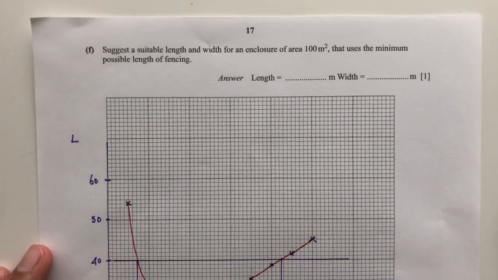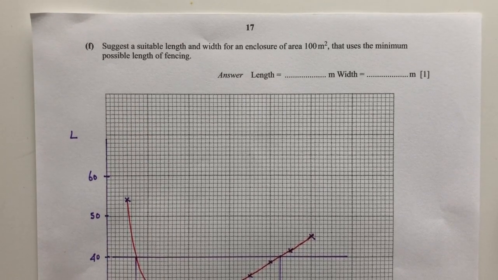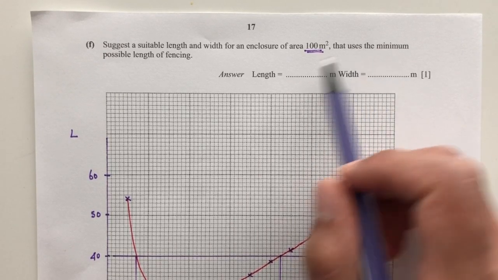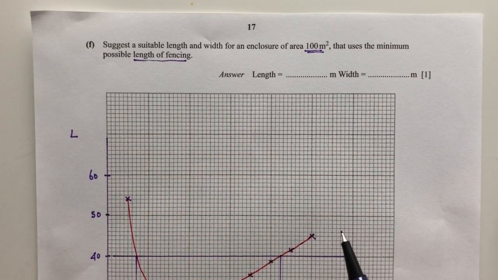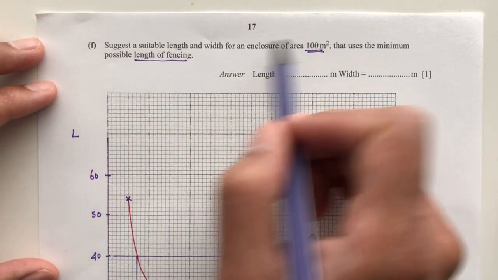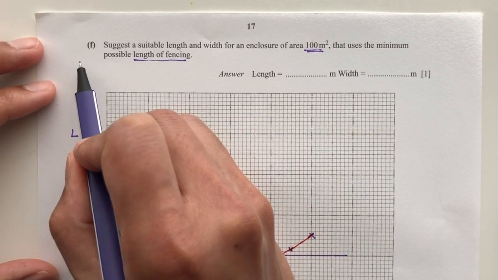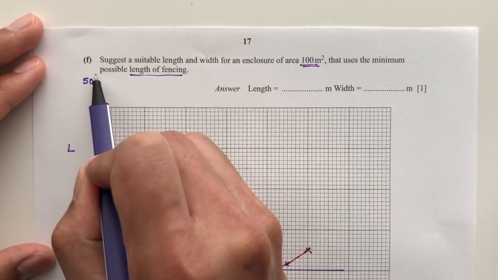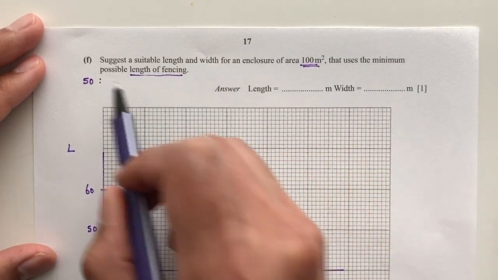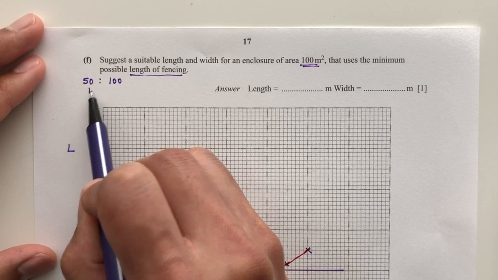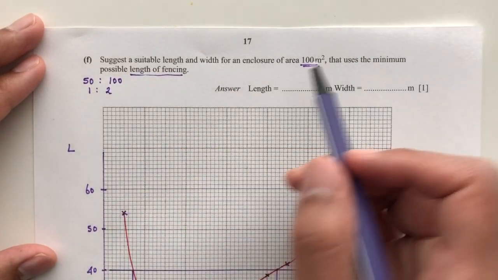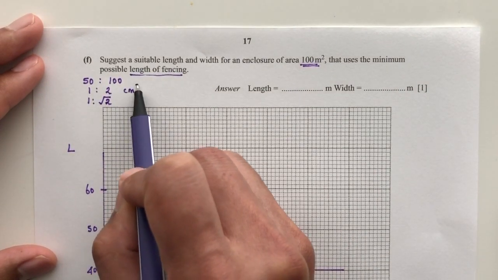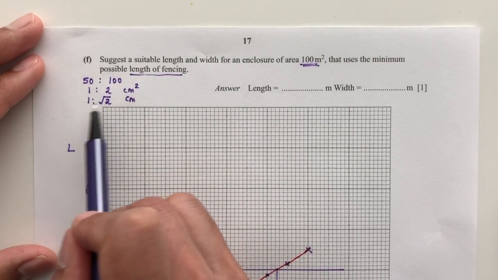Now, part F says, suggest a suitable length and width for the enclosure area that uses the minimum possible length for the fencing. As you could have seen before, for this diagram the area is 50 meters squared. This one is 100 meters squared. The ratio is 1 to 2, that is for the area. What is the ratio of the length? It will be 1 to square root of 2. So just look at the units, you will see how we get this ratio of their length.